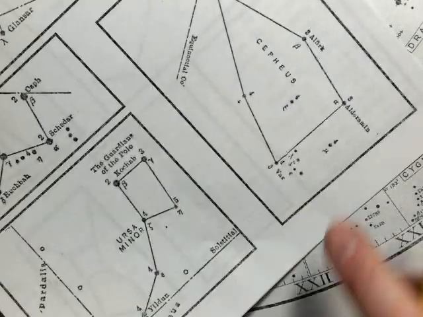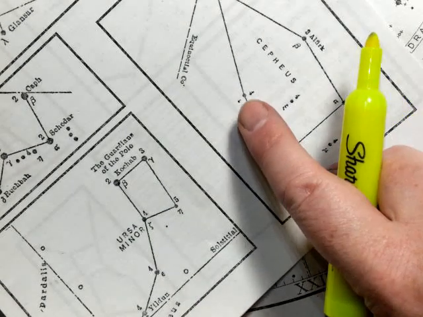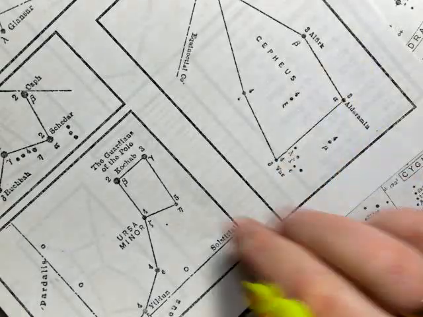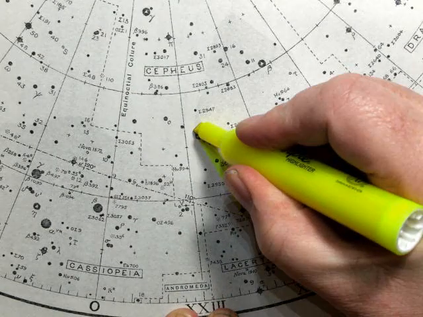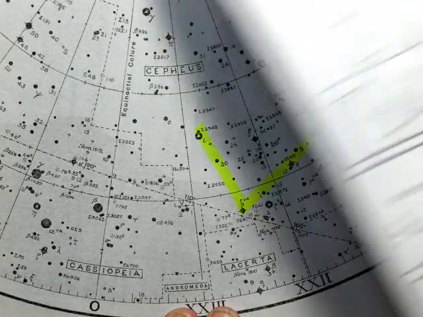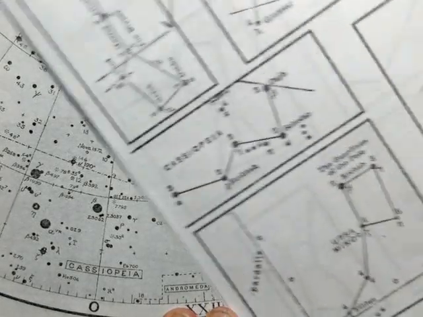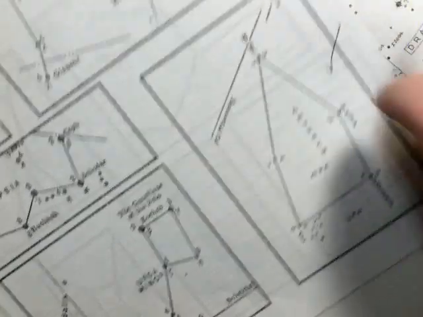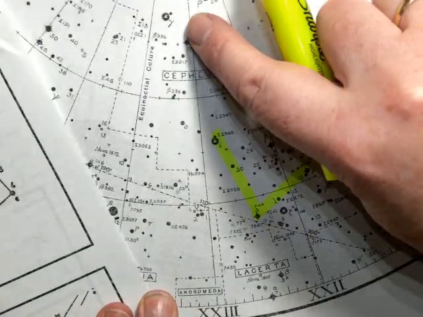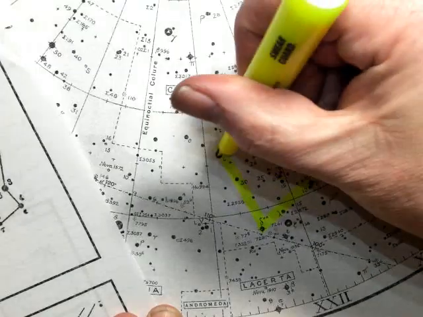Then it says go from delta up to the little lowercase I, iota, which is there, and then go from that up to gamma, the little Y shape, which is over here.